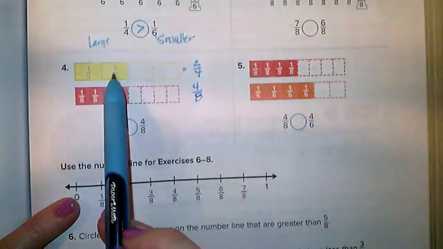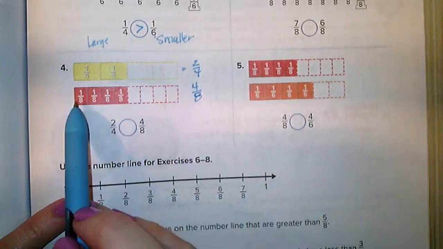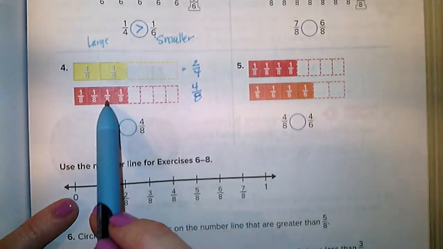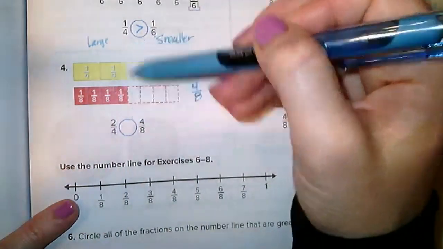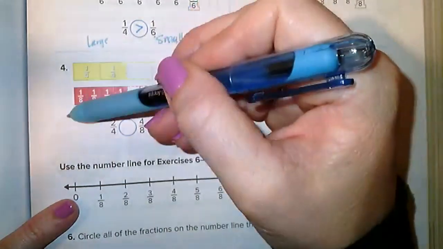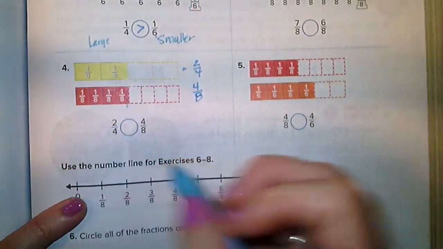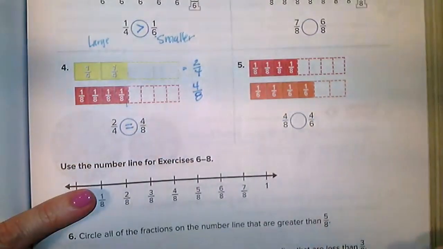Well, this could feed 4 friends, and they would have quite large sizes. But this could feed 8 friends, but those friends would have much smaller pieces, right? But it looks like the same amount is being used, right? So 2/4 is equal to 4/8.